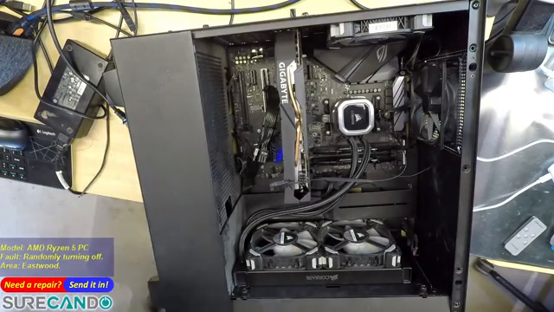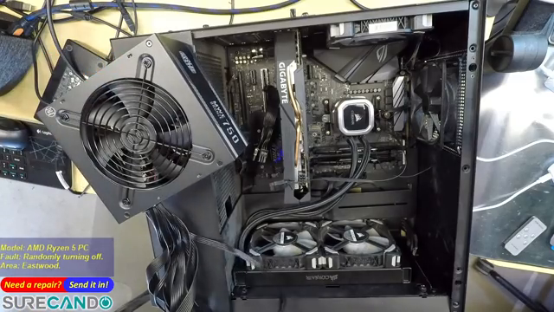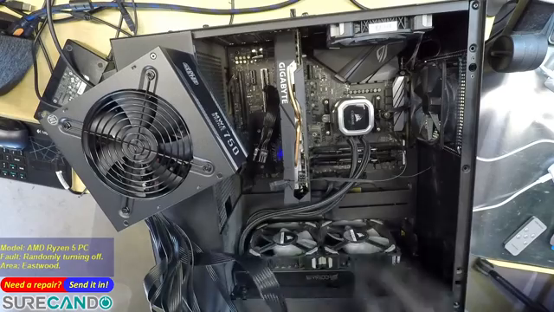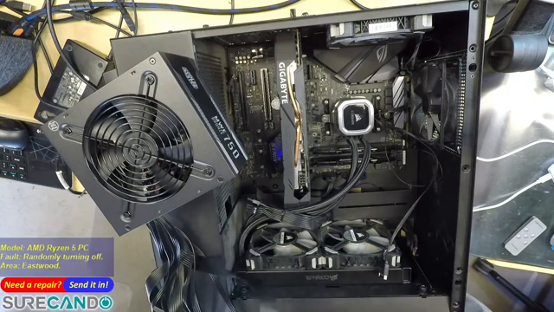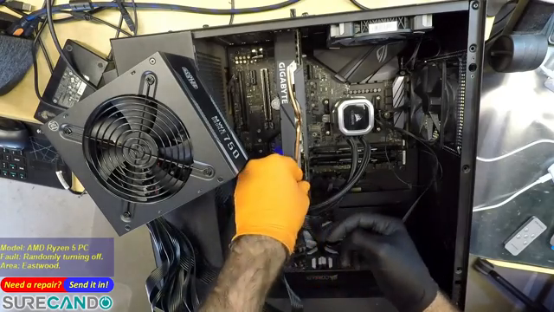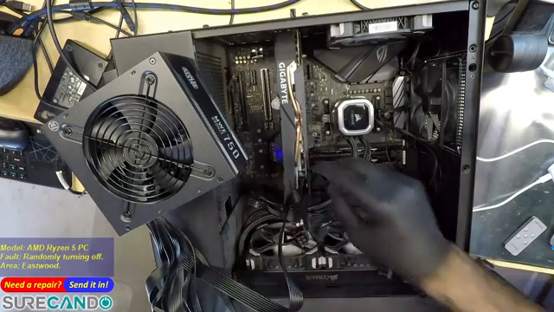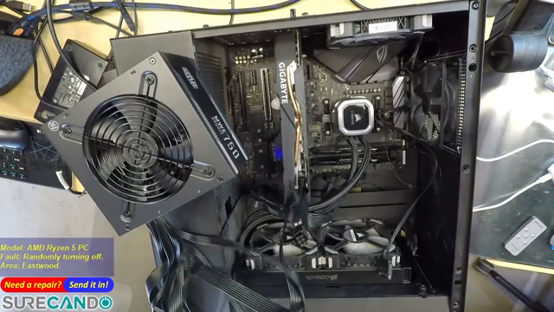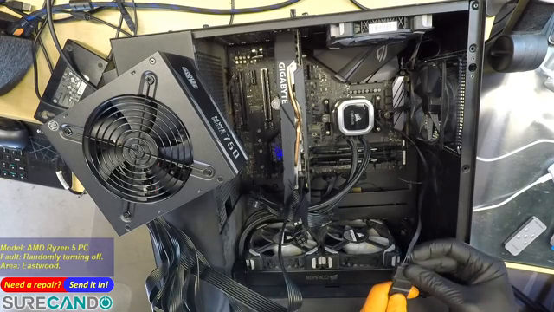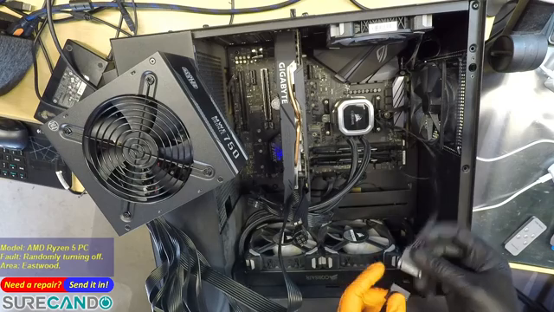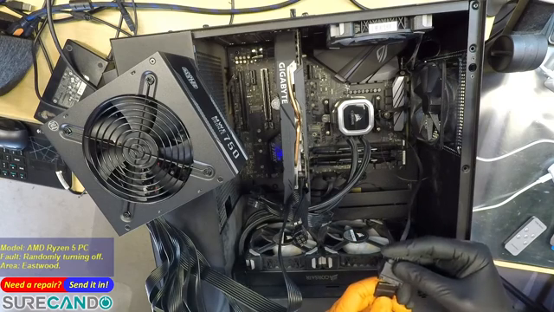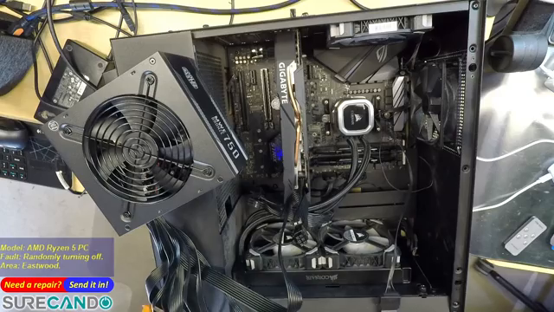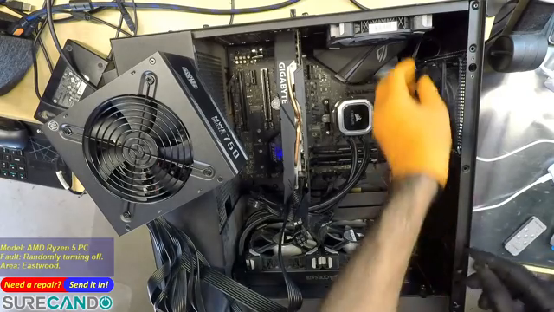So now we need to rule out if it's a power supply or not. Okay, it's going to be tough to get to.